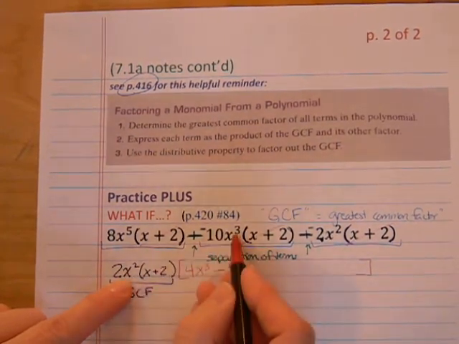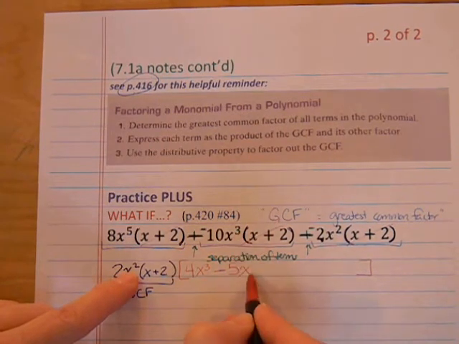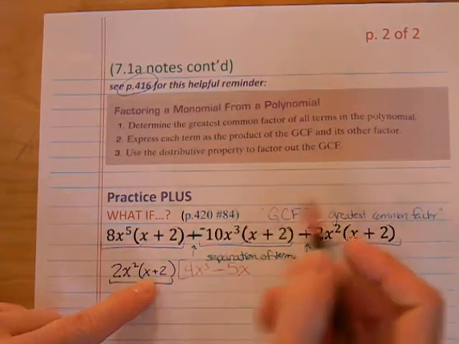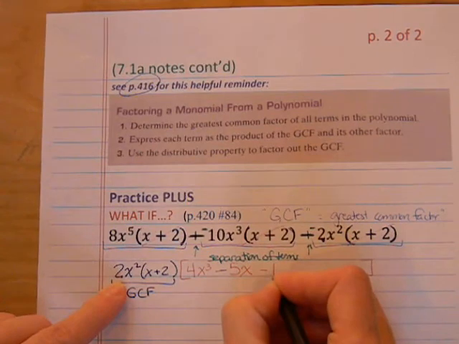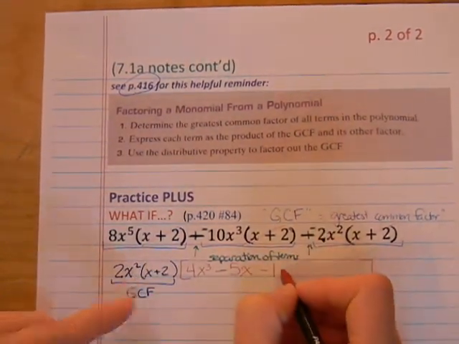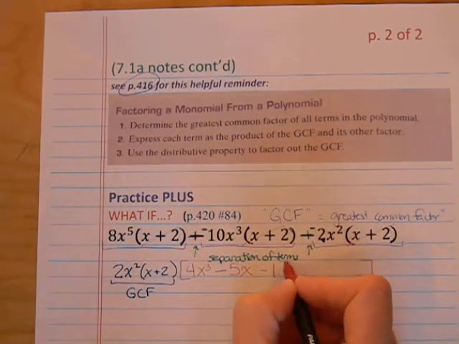Think of it as canceling 2 top and bottom, or use the rule, 3 minus 2 is 1, x to the first. Again, the x plus 2 divided by x plus 2 cancels. And then negative 2 divided by 2 is a negative 1, or minus 1. X squared divided by x squared is just x to the 0, or just plain 1. 2 minus 2 is 0. Anything raised to 0 is 1.